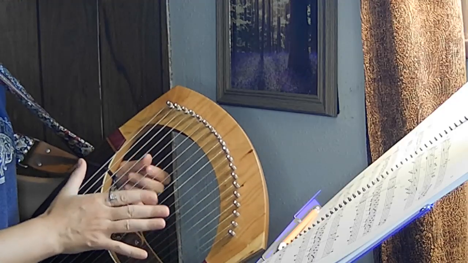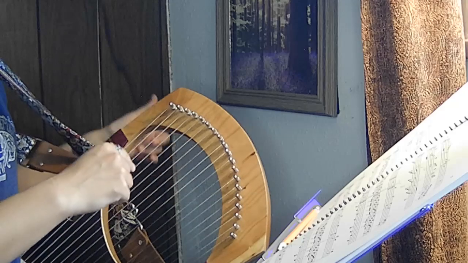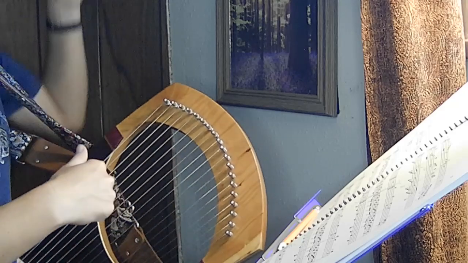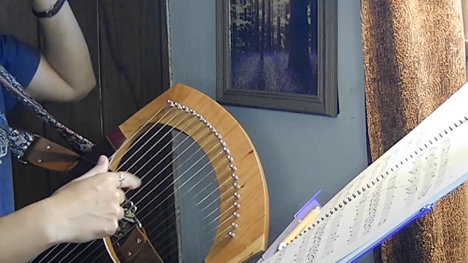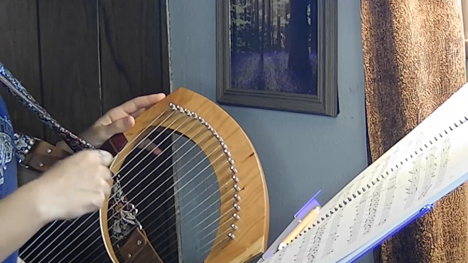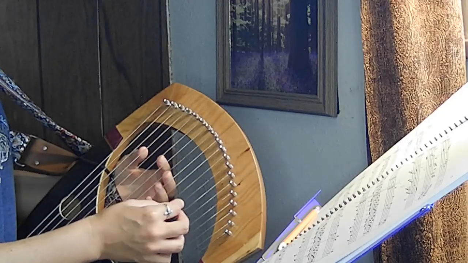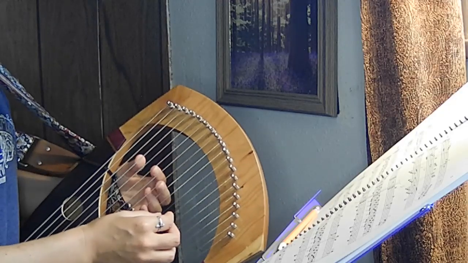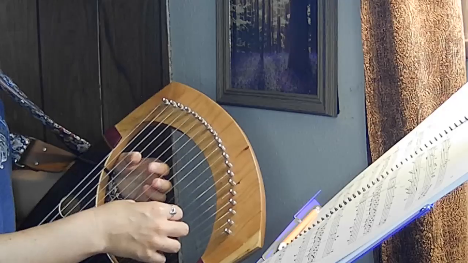Okay. I'm going to play measure 8 in its fullness so you can hear how the transition between the 2 sections sounds before we move forward in part B. So here we go. 1, 2, 3, 4.